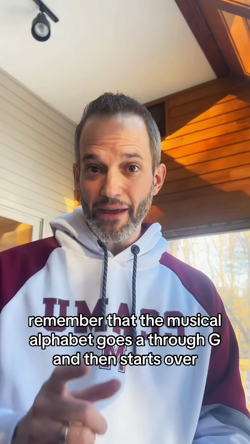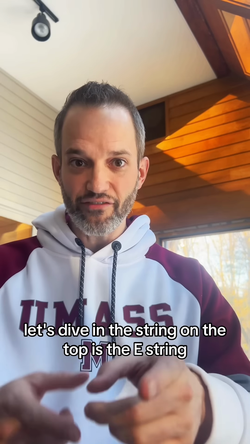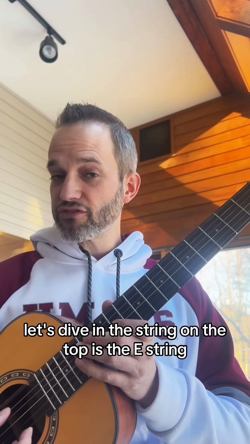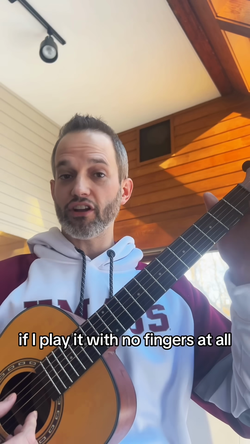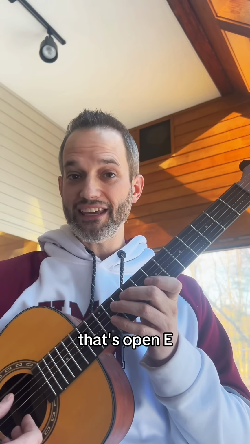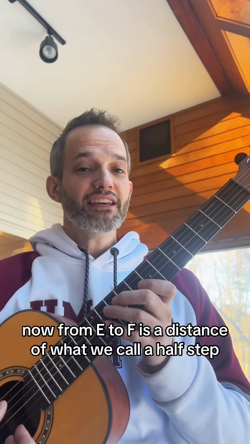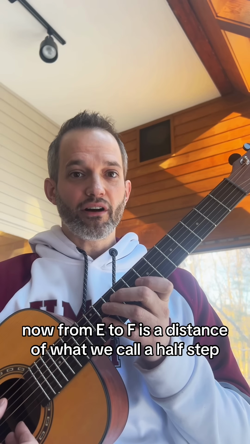Remember that the musical alphabet goes A through G and then starts over. So A, B, C, D, E, F, G, A. Let's dive in. This string on the top is the E string. If I play it with no fingers at all, we call that the open string. That's open E. Now, from E to F is a distance of what we call a half step.